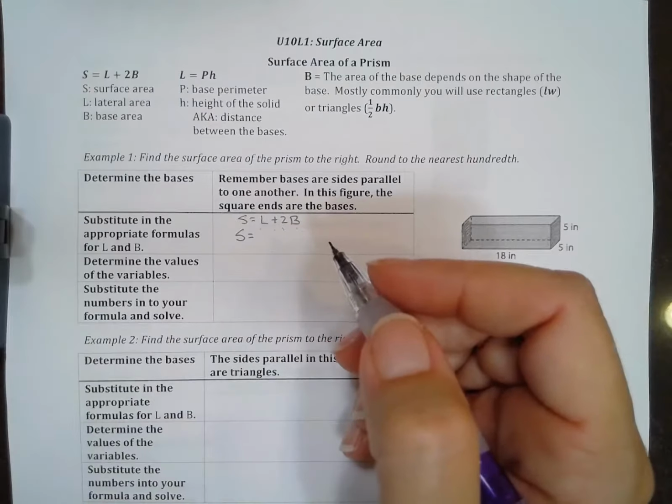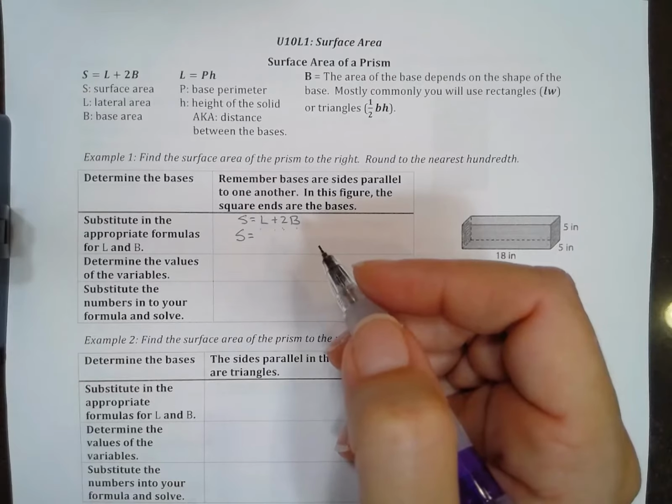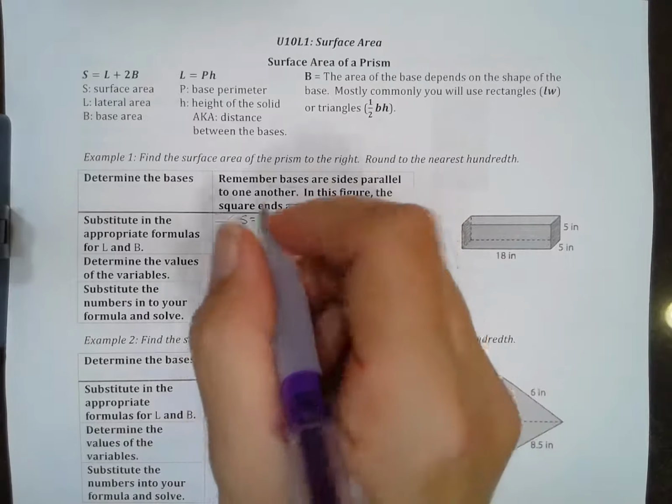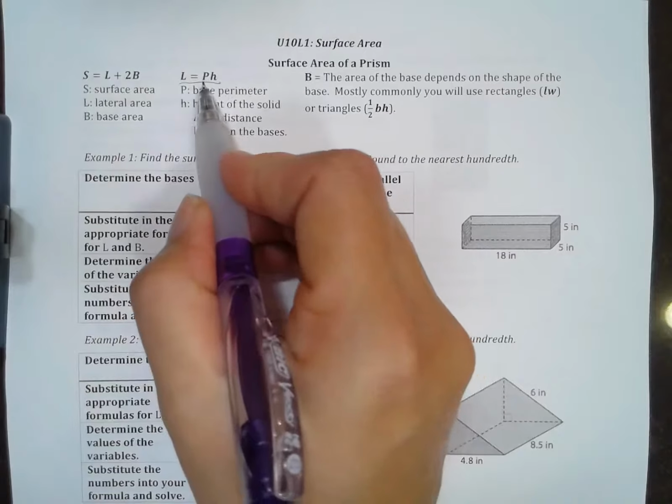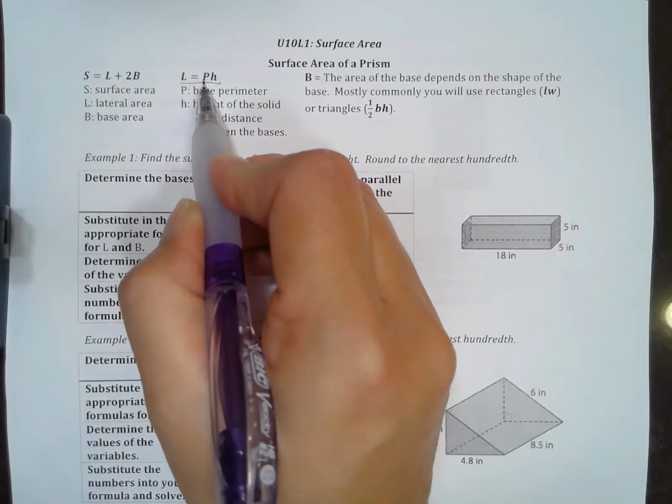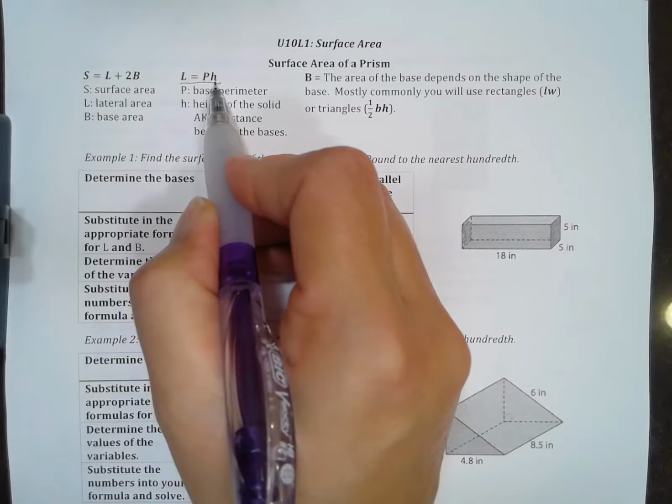The nice thing about prisms, no matter whether they're triangular or rectangular or hexagonal, is that the formula for the lateral area is always the same. It's always the perimeter of the base times the height of the figure.